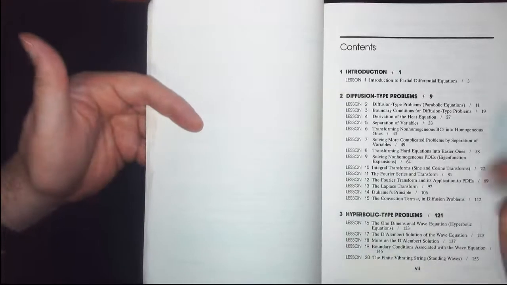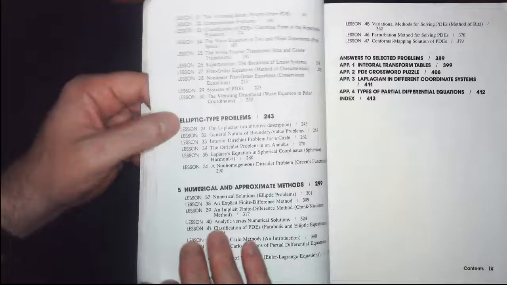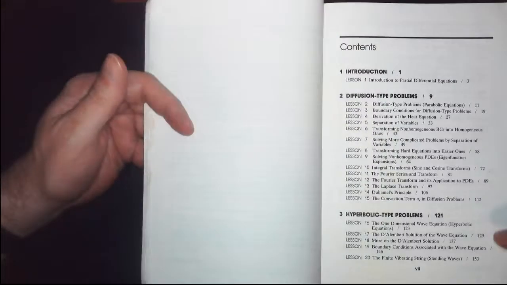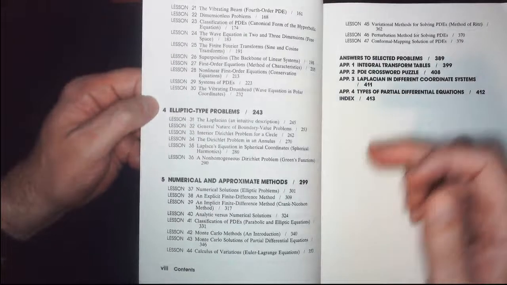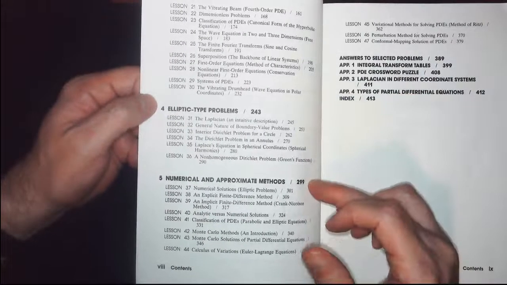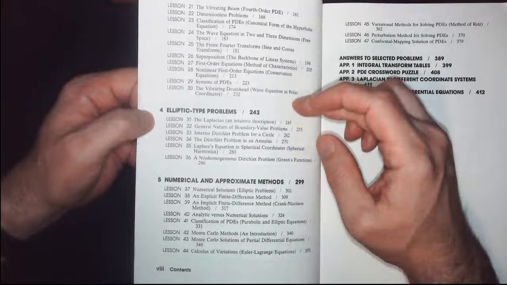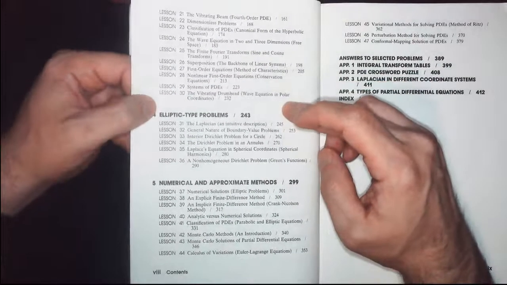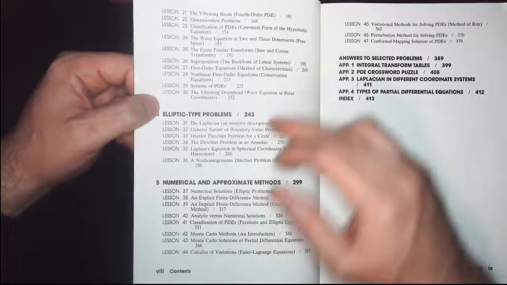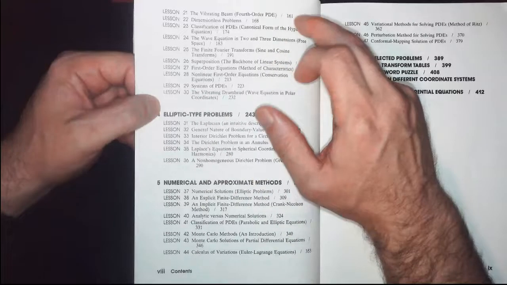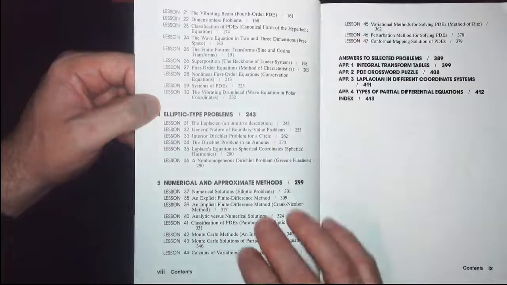And it just goes through the 3 different types of problems, right? Diffusion, hyperbolic, and elliptical types of problems, as well as going through numerical or approximate methods. And I think basically you get through here, that's probably the first, I'd say the first semester would get you to somewhere around here, the vibrating beam.